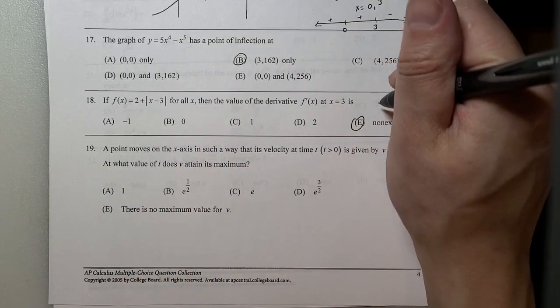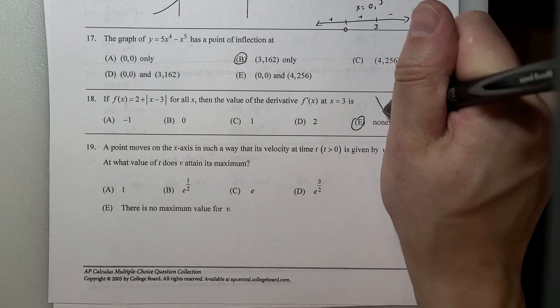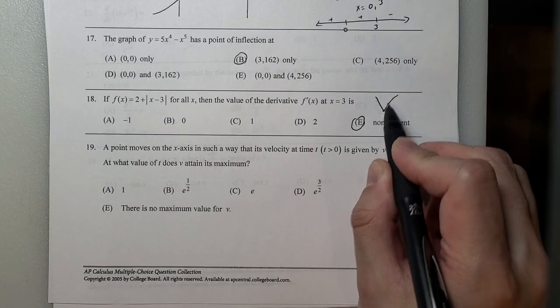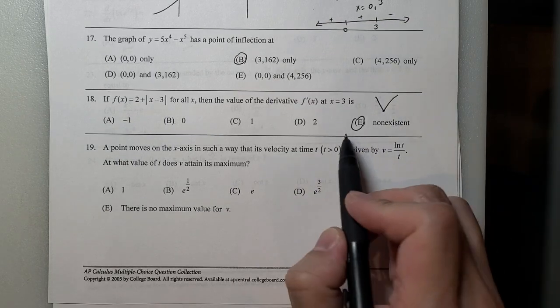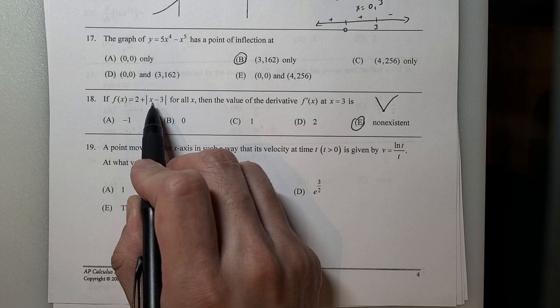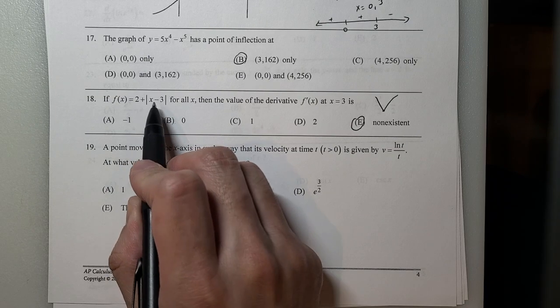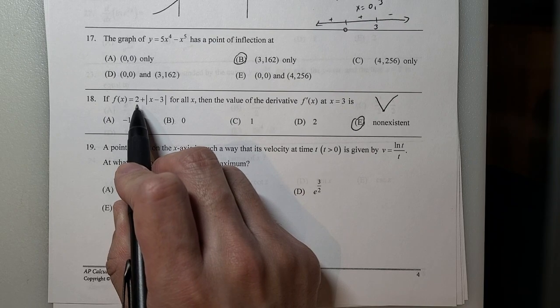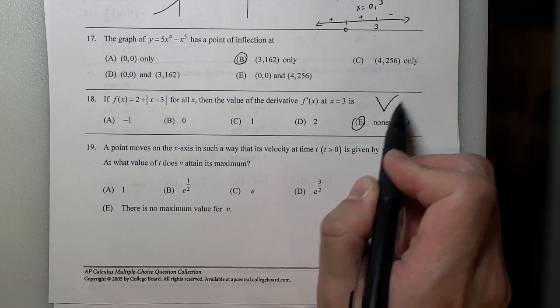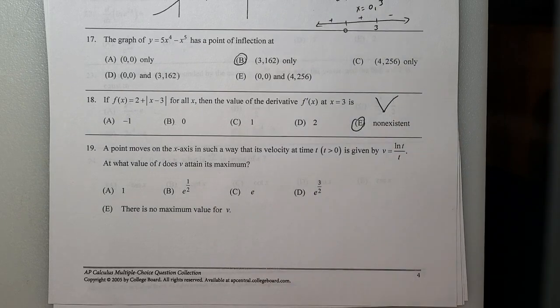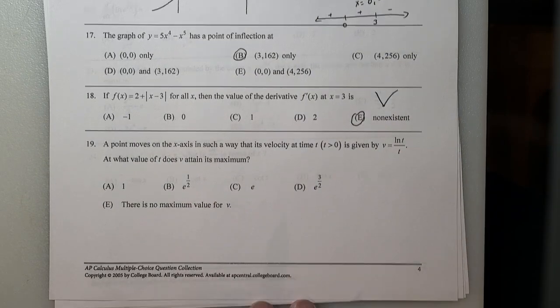Remember how absolute value looks like a V; at this point, what's the slope of the tangent line there? Is it negative or positive? So that's why it's non-existent. This is the absolute value shifted by 3 to the right and up by 2, so it still has this shape. So f prime at 3 does not exist.